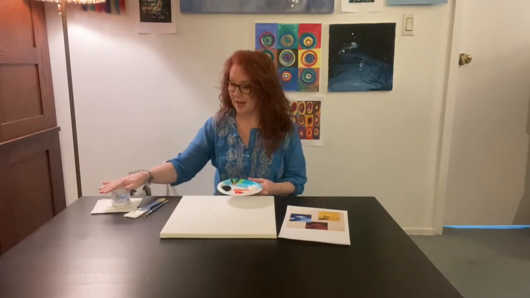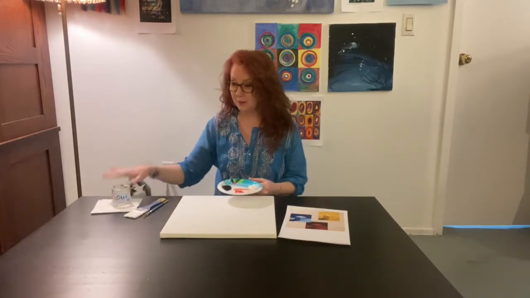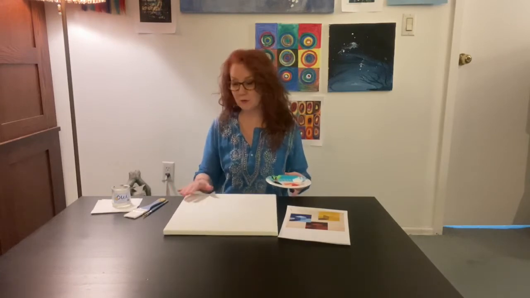And then we have our water cup and paper towels. I have a canvas, but a piece of paper will work just as well. Just make sure it's strong enough for paint. And then I have a large paintbrush and a smaller one for fine details.